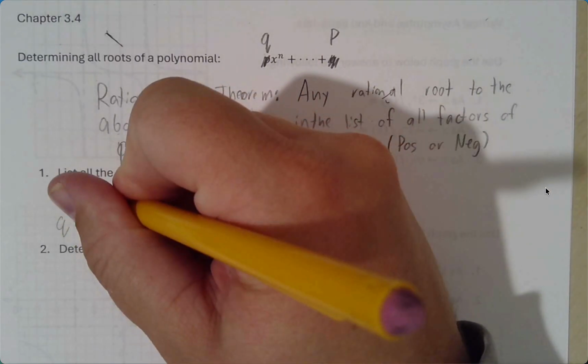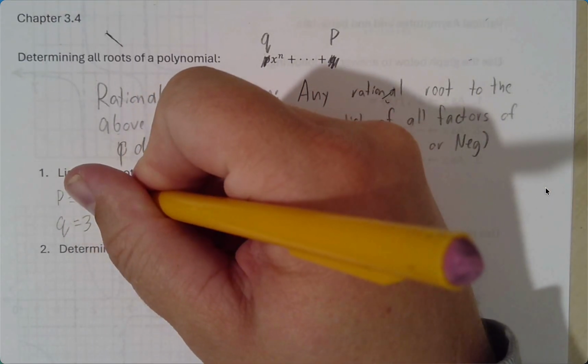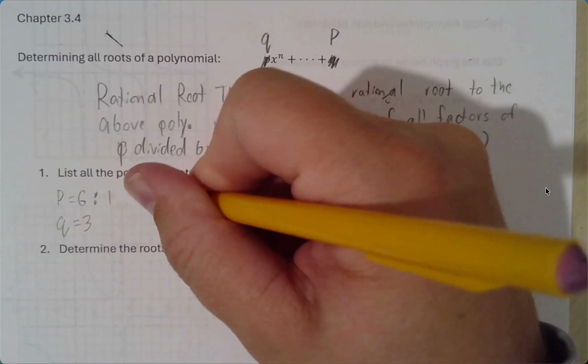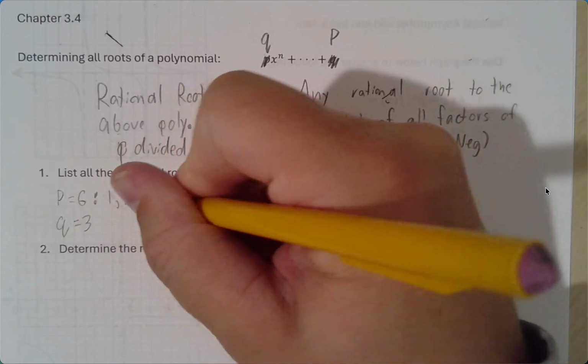Now, what are those factors? Well, the factors of 6, what multiplies to get you 6, could either be 1 and 6, or it could be 2 and 3.